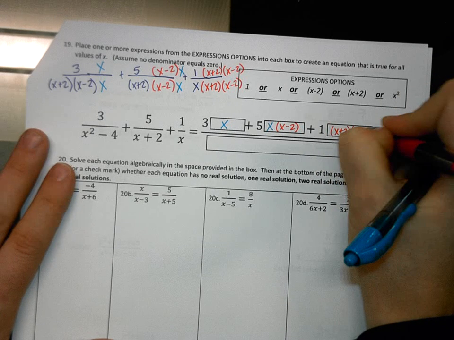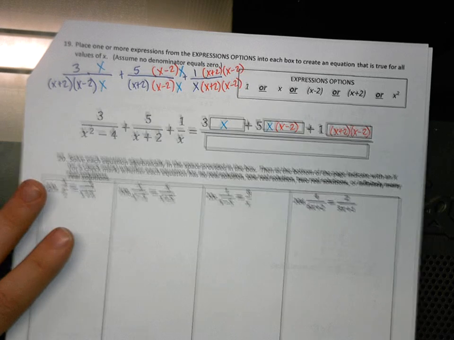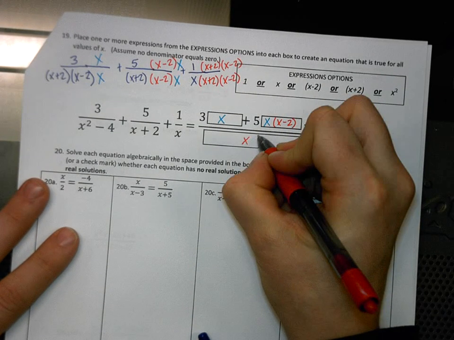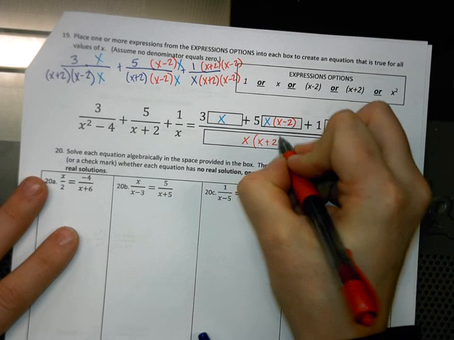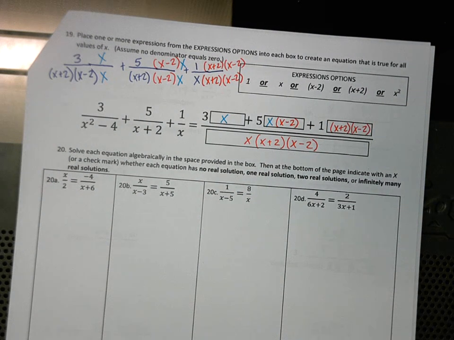and X plus 2 times X minus 2. And what is my denominator? Good. Normally our monomial goes out in front, so I'm going to go ahead and put the X out in front. X times X plus 2 times X minus 2. Or X times X minus 2 times X plus 2. Either way is fine.